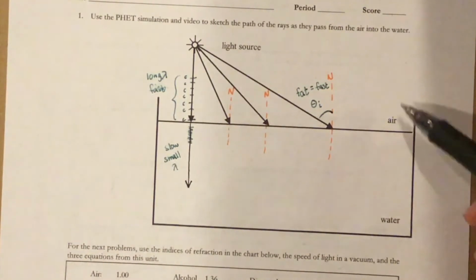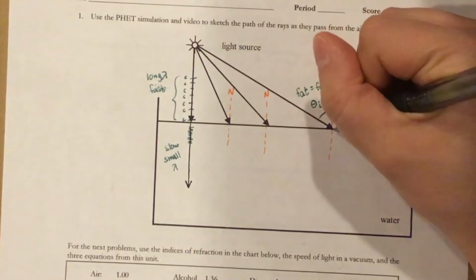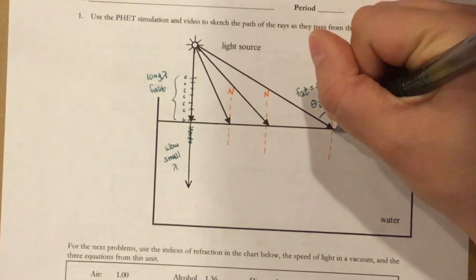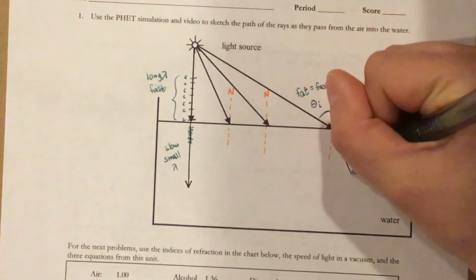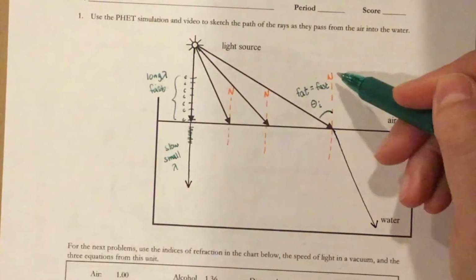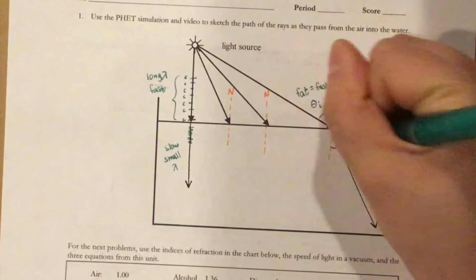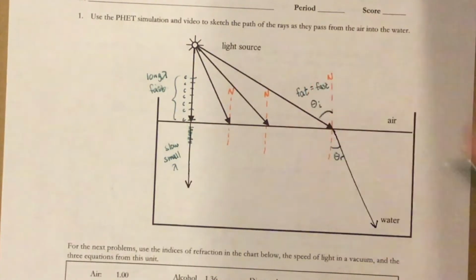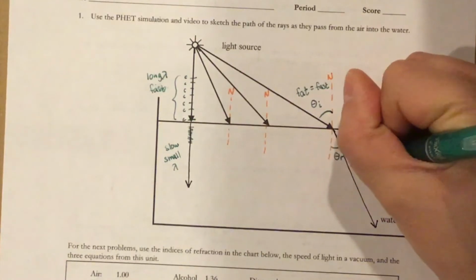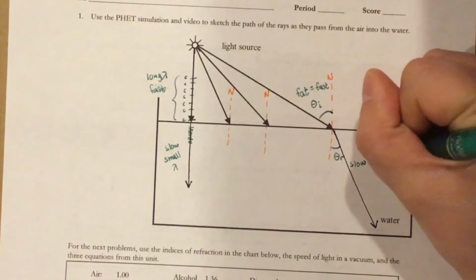Then that ray goes from air into water, and it bends towards the normal line. It goes from fast to slow, so the refracted ray is a smaller angle. Slow material, slim or smaller angle.